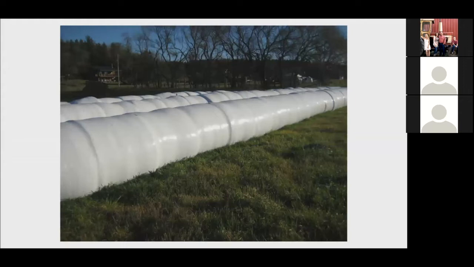So, again, the advantage is you can get this up quickly. You can get it up in good shape. In general, baleage is often thought about as being better quality than dry hay. Not always, but just in general. And that's the baleage being a step down, if you will, from fresh on the stem.